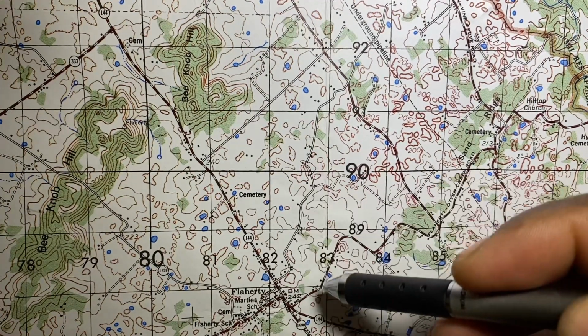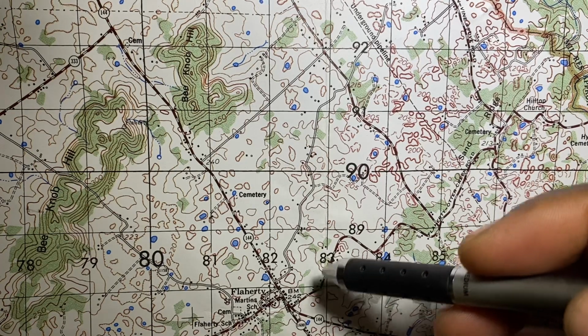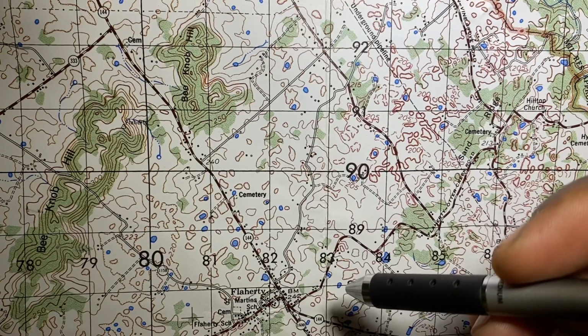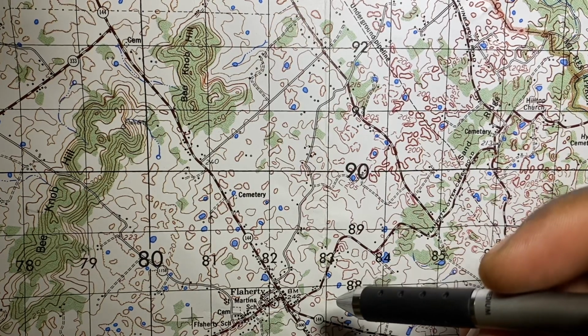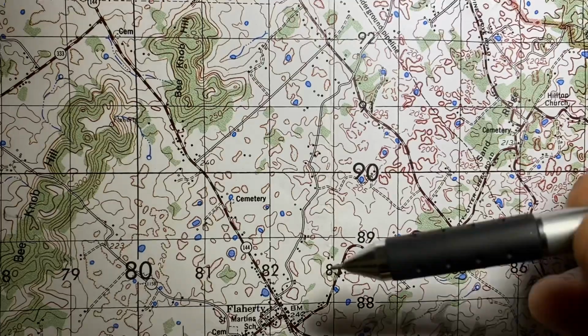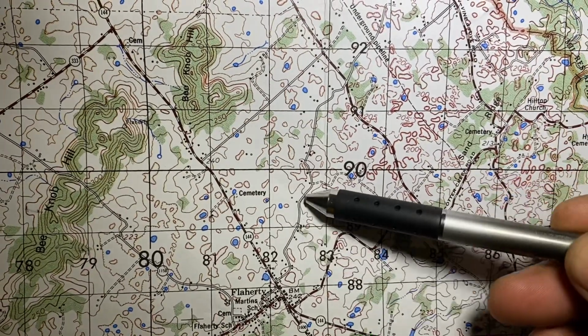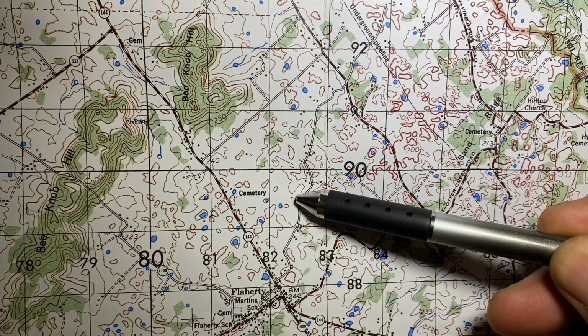All right, and you notice I'm not writing on my map. I'm not writing because this is paper, and I just don't like writing. It's just a habit. I'm also not using my finger to point objects out on the map. I'm using an object that has more of a point.